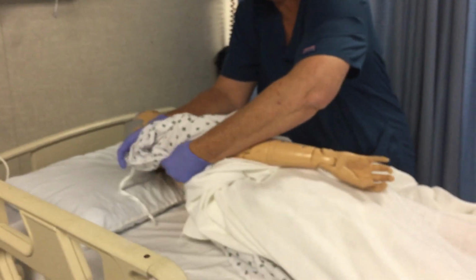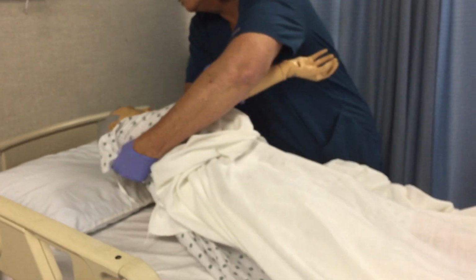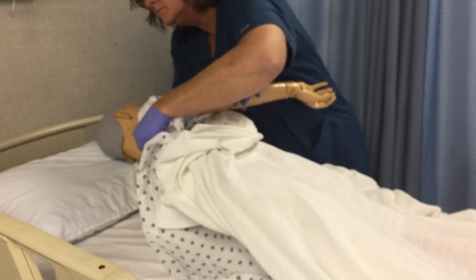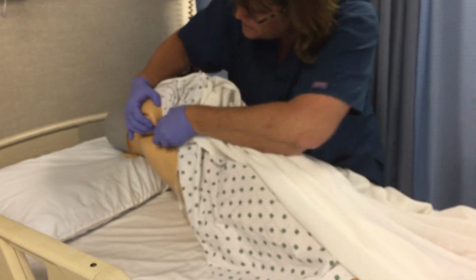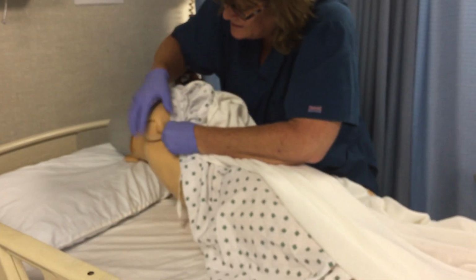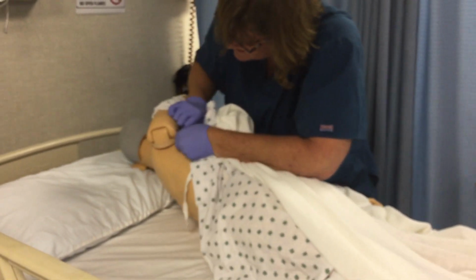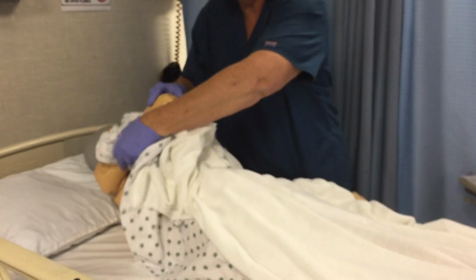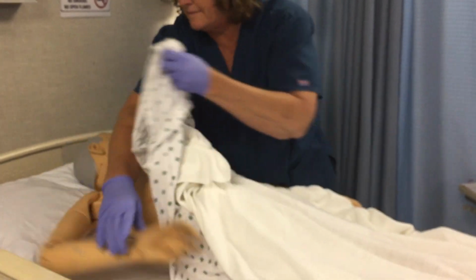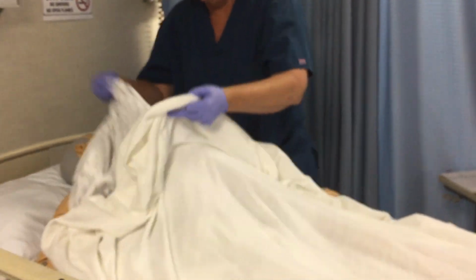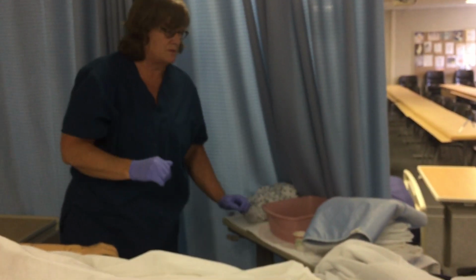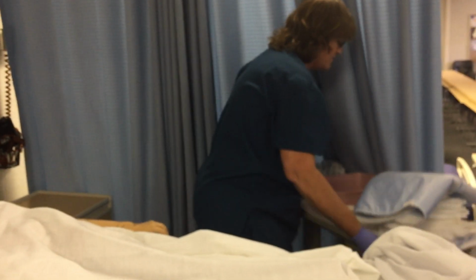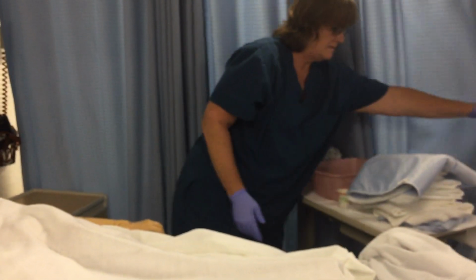This doesn't normally happen on a real person, but somehow on my mannequin, this gown got tangled up in the joint. Now I can put this on my dirty side or actually stick it straight into a soiled linen hamper if there's one in the patient's room.